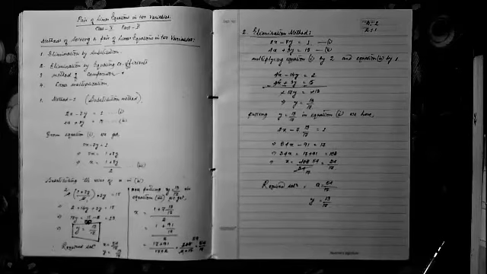Next, cross multiplication method. This method is very important. You should learn this one very attentively. Listen to the video very carefully, watch it again and again to grasp this one. Cross multiplication, third method. I am showing you actually the fourth one because the third one is not in your syllabus.